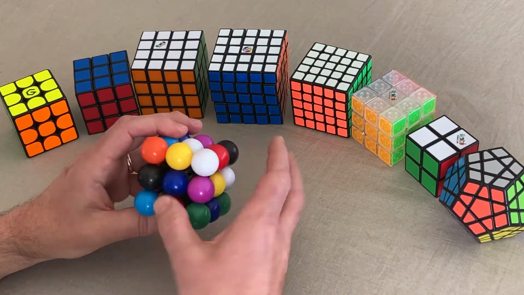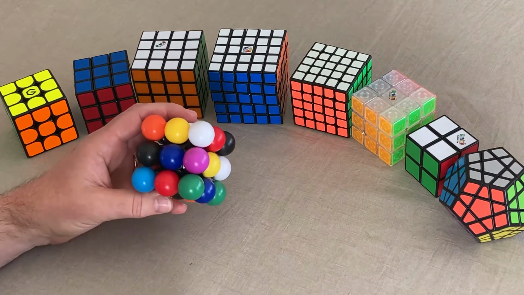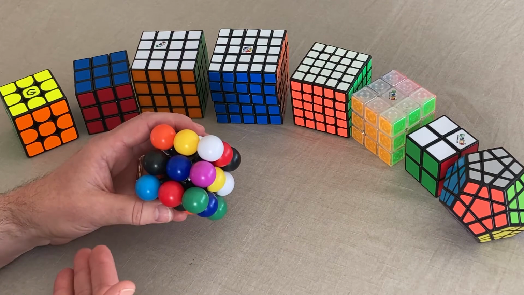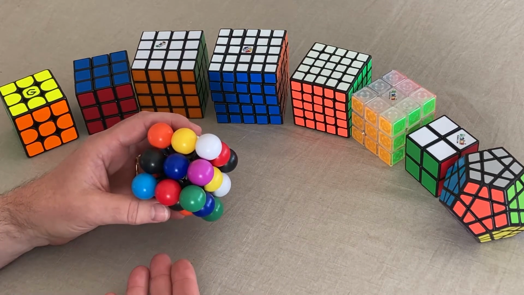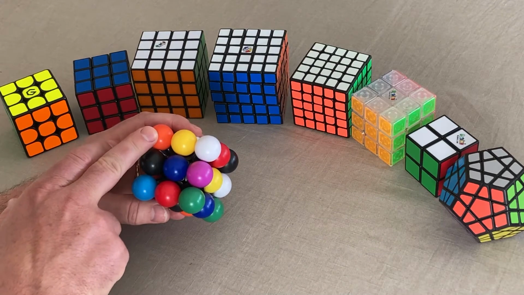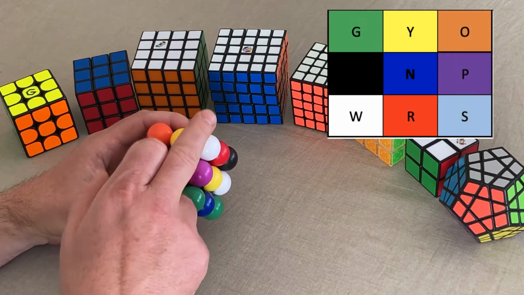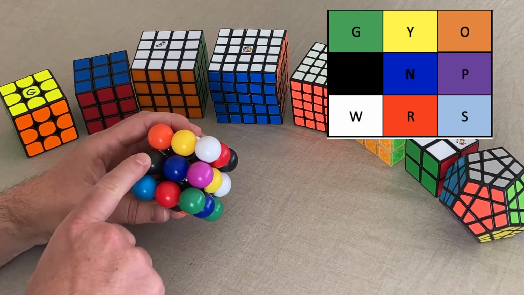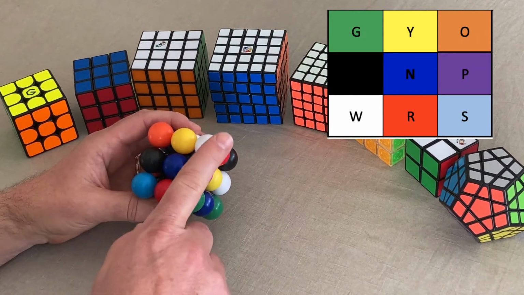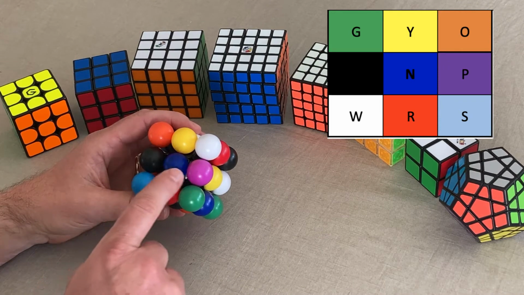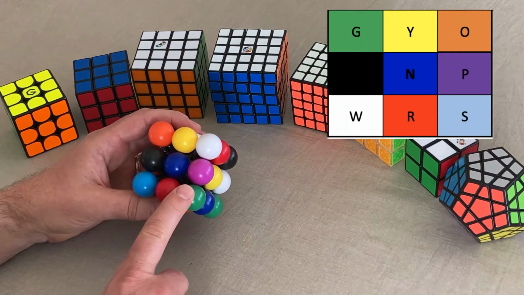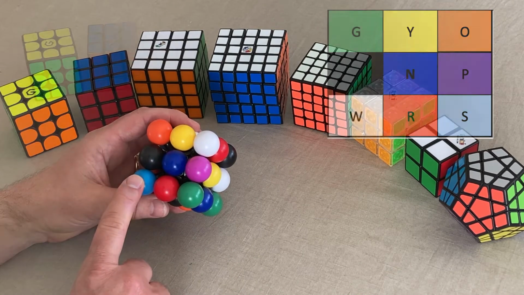And you have that yellow next to the white. You want to look and assess what you have here. And I know from memorizing this color pattern that I need to have green on this corner, yellow here, orange here, black is where it needs to be, navy's where it's in place, purple is in place, light blue needs to be here, and the white needs to be here.